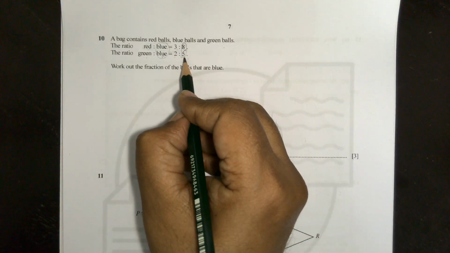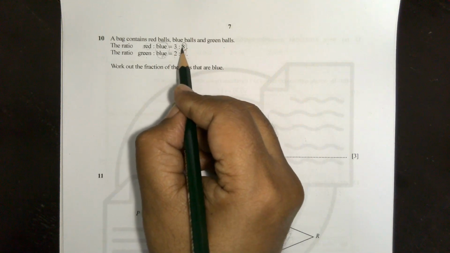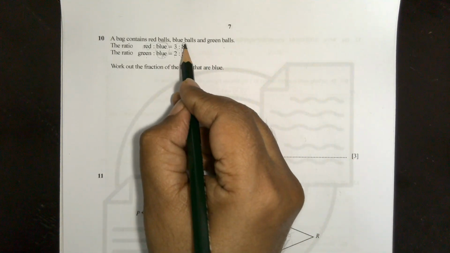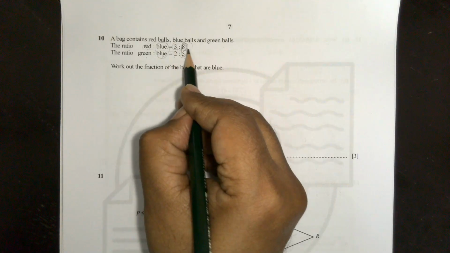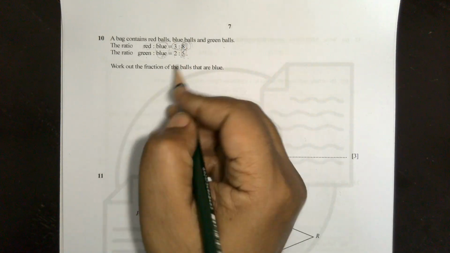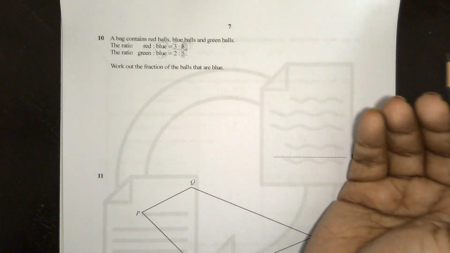The LCM is 40, right? In order to make this 8 into 40, what should we multiply this ratio with? What should be the multiplying factor?